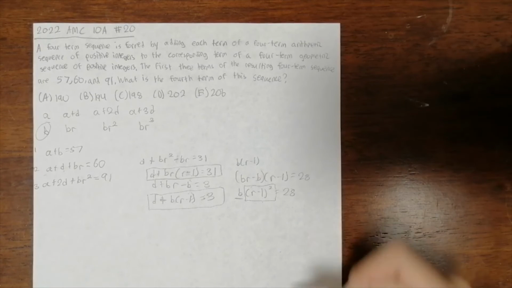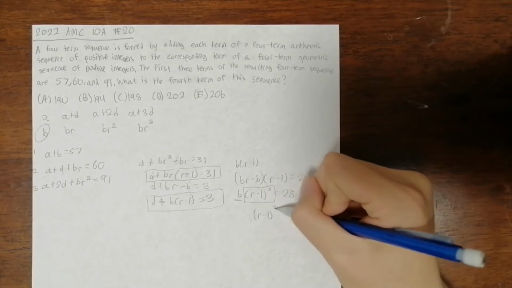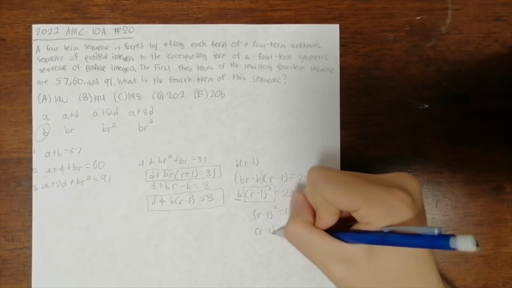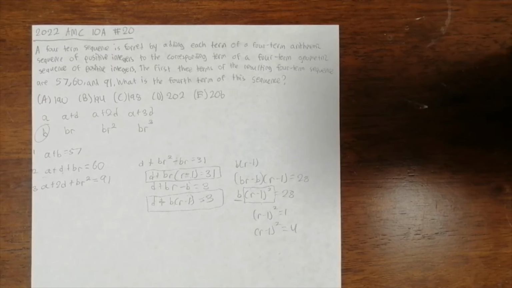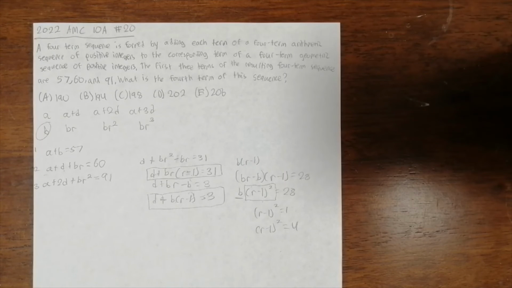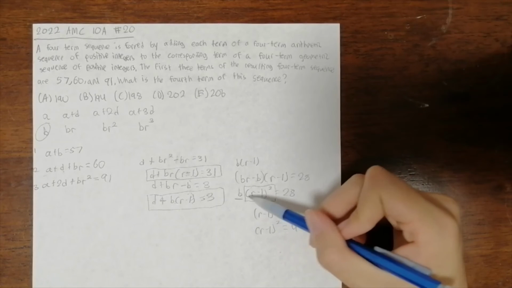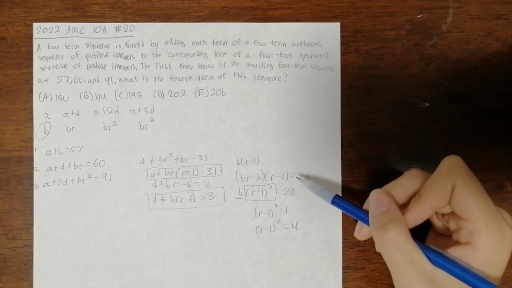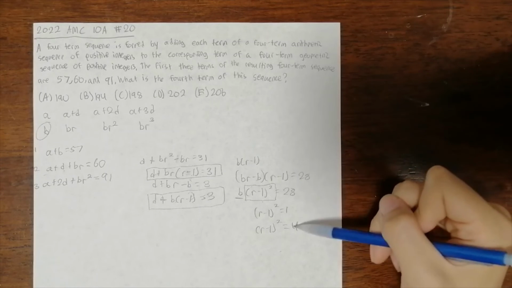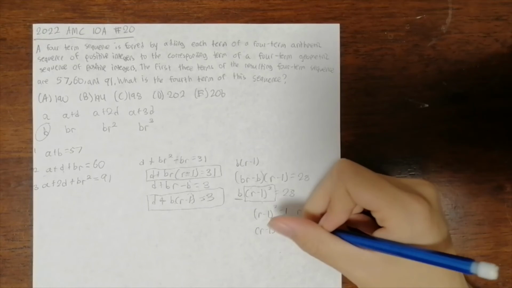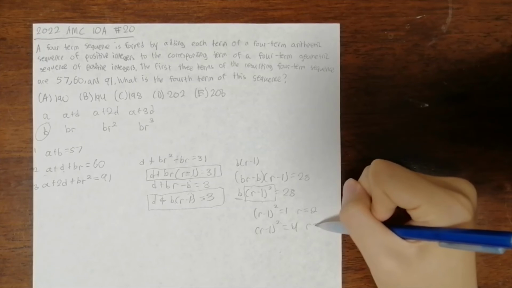So we actually have two cases: either r minus 1 squared is equal to 1, or r minus 1 squared is equal to 4, because the only perfect square factors of 28 are 1 and 4. In this case we have r equals 2, and in this one r equals 3.